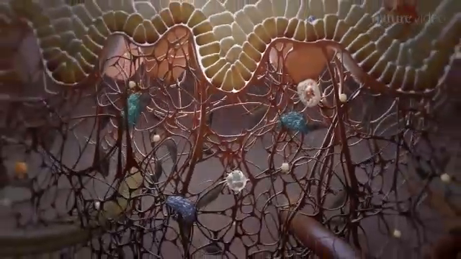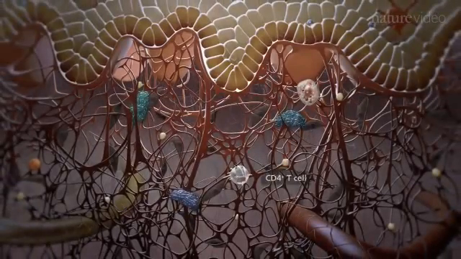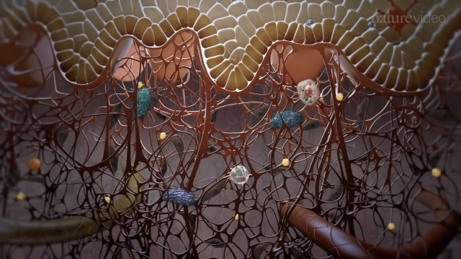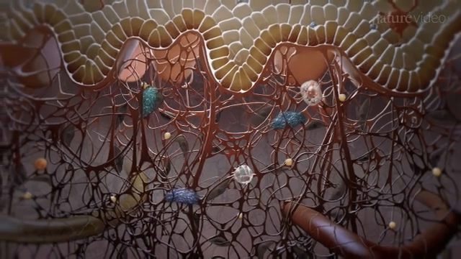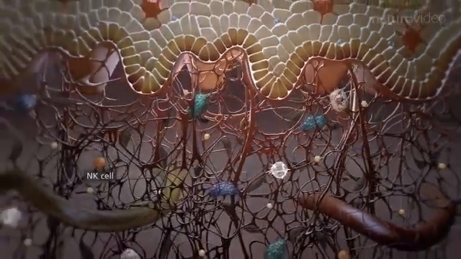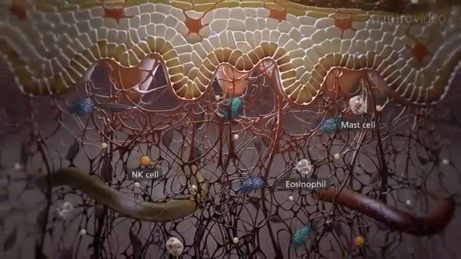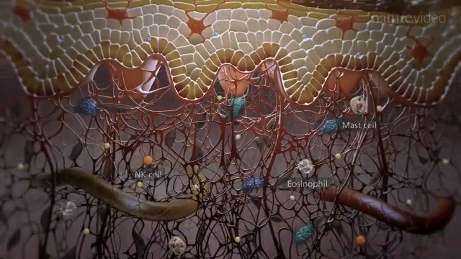T cells in the dermis are mostly helper CD4 T cells, which have a more modulatory role in the immune response. A variety of other immune cells, such as natural killer cells, eosinophils, and mast cells, are present in the dermis and might be involved in allergic reactions in the skin.